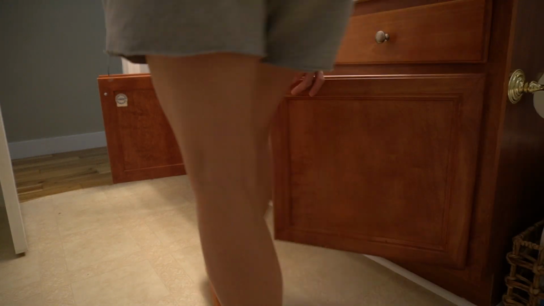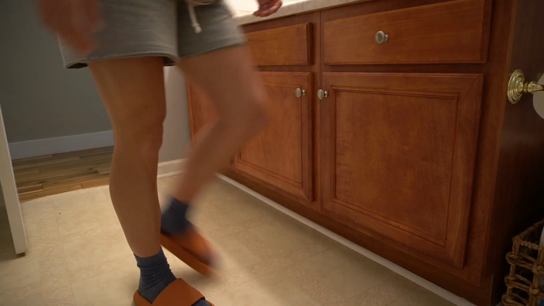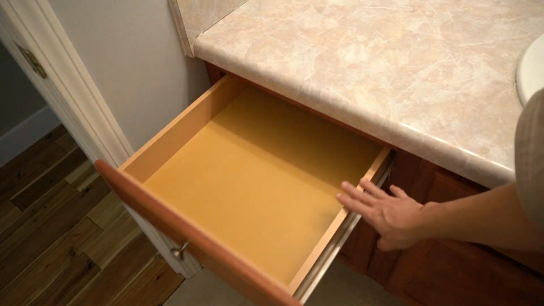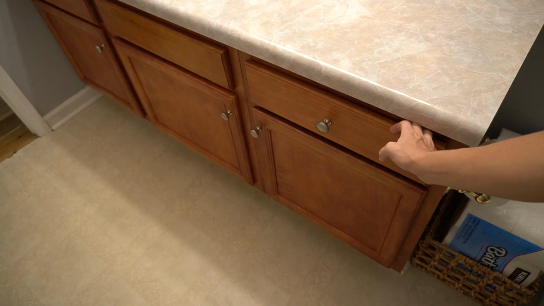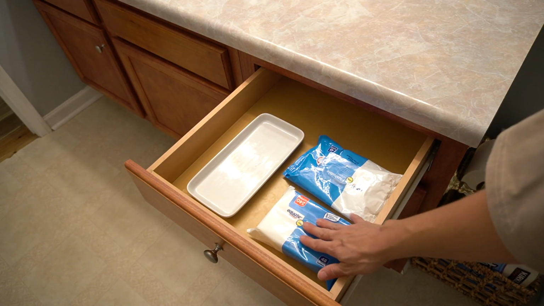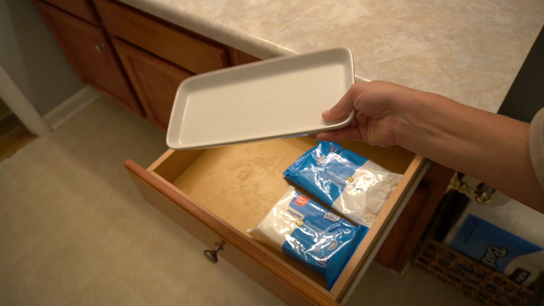Some of the drawers I did leave empty, because I didn't really have anything for them. But it's really nice, because now I have all of my toiletry items in one designated space, whereas before they were scattered throughout different closets and different cabinets throughout my home. So it's nice that they're just, like I said, in one designated space.